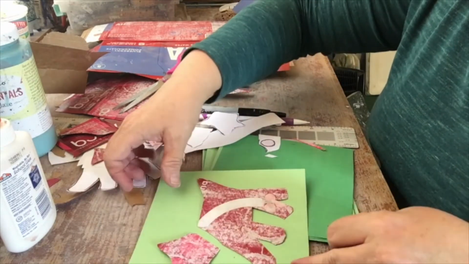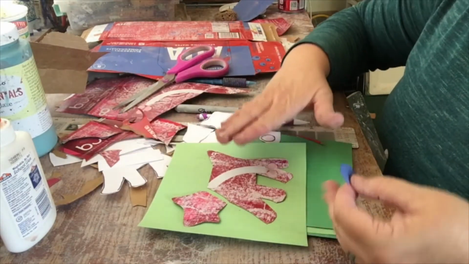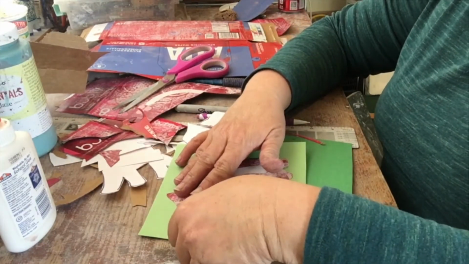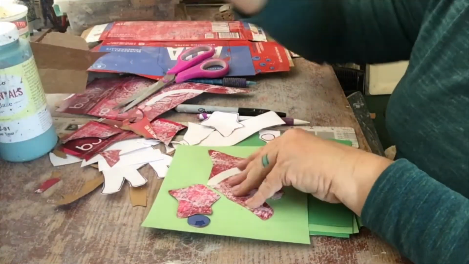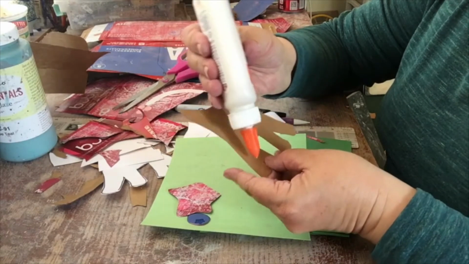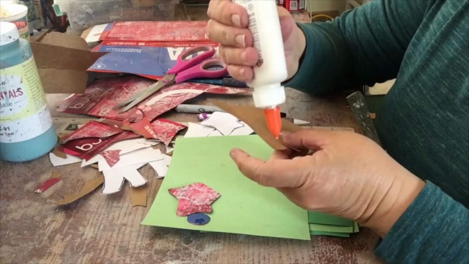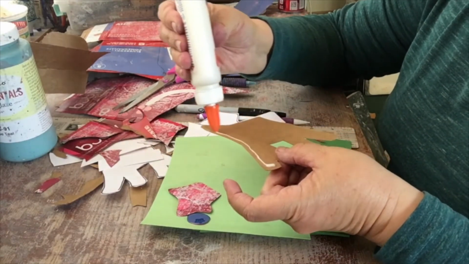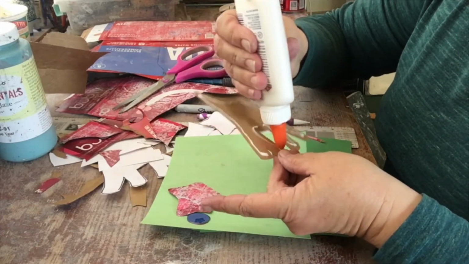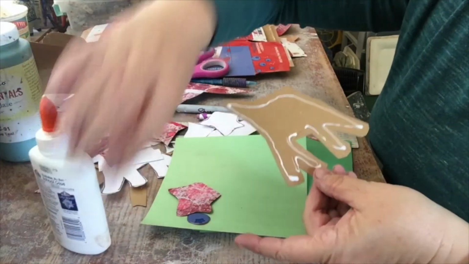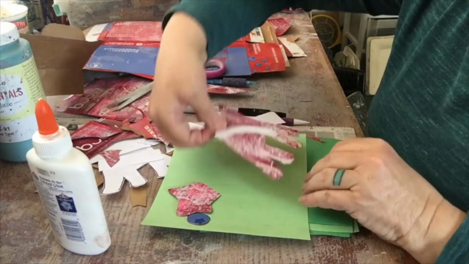So I've laid my dog down on my green paper where I think I want it. He's going to have a ball in his mouth like that. And then I'll just glue it down. Now remember, when you glue things, you don't have to worry about getting lots of glue. I'm just going around the outside here. Just enough to hold him down. So his body will go right here.